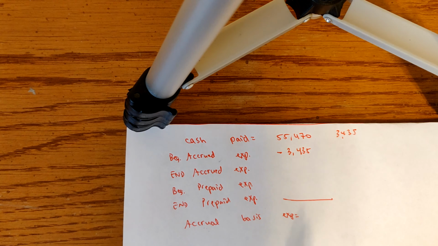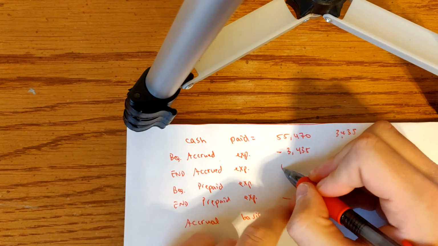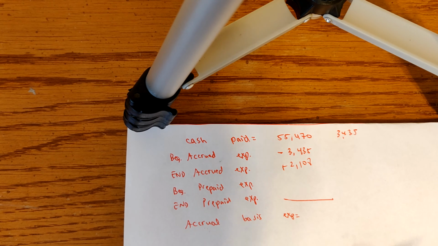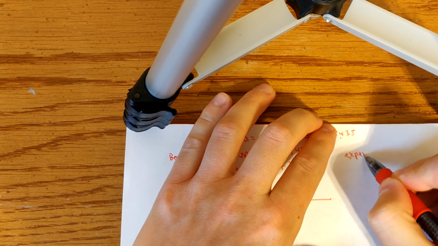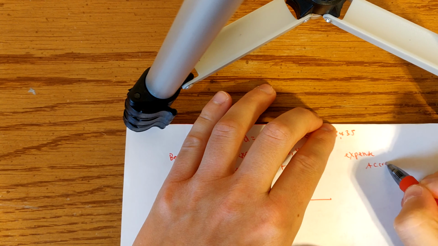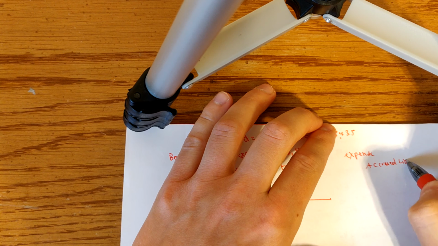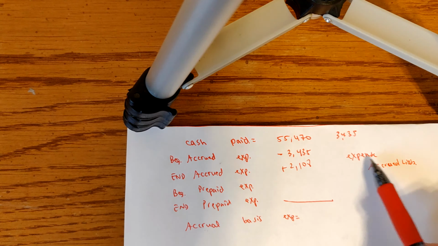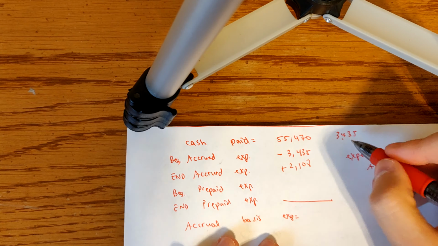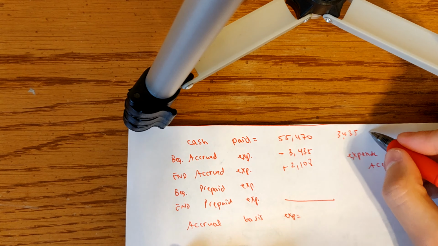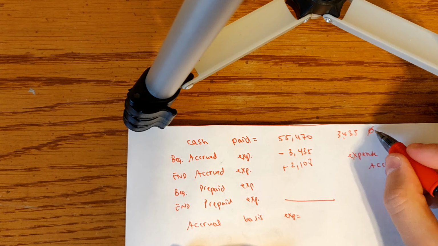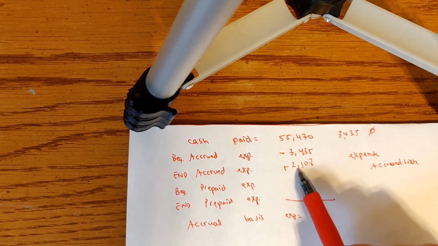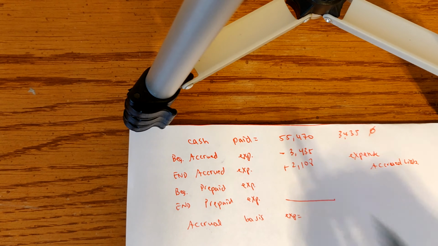Then ending accrued expense, we have to go ahead and add that, so that's 2,108. And that makes sense because at the end of the period, we would debit the expense and then credit the accrued liability. Debit expense, credit accrued liability. And you can see here there's no cash involved in this journal entry, but we want it to be an accrual-based expense, right? So we would have nothing included in the cash paid, but we want this 2,108 in the ending, so we have to add it.